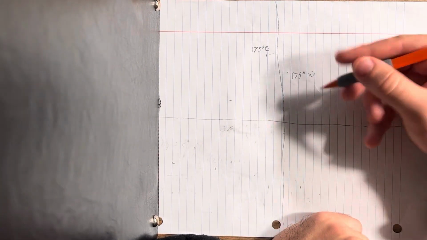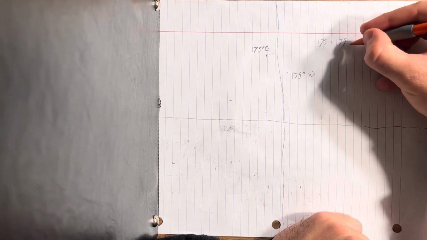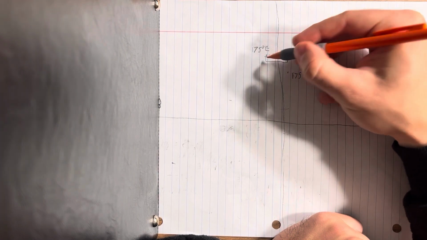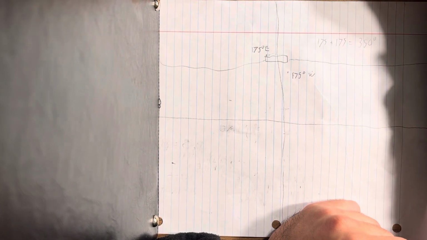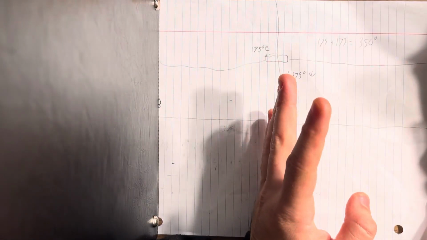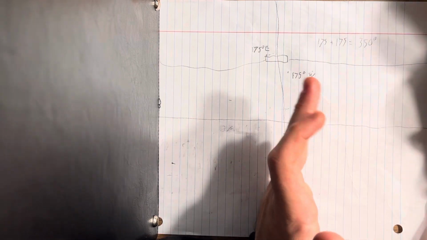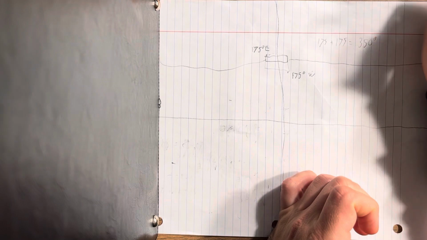But if we follow the rules that we set in the last episode, to get the difference of longitude, you would add these two together, and 175 plus 175, you would get 350 degrees. This is not 350 degrees. 350 degrees is this all the way back and around to the prime meridian, plus this all the way back and around to the prime meridian. That's not the number you need in most situations. I can't think of a situation where you would need that number. You need this one right here.